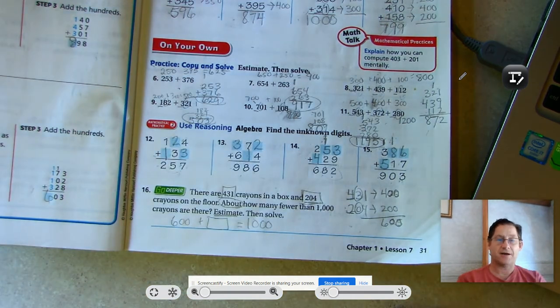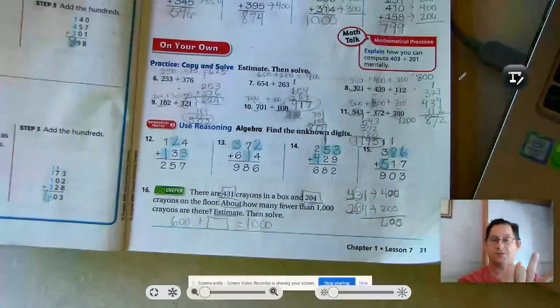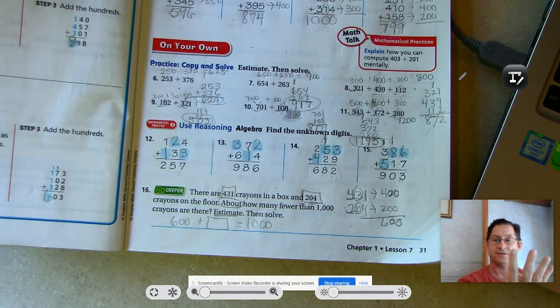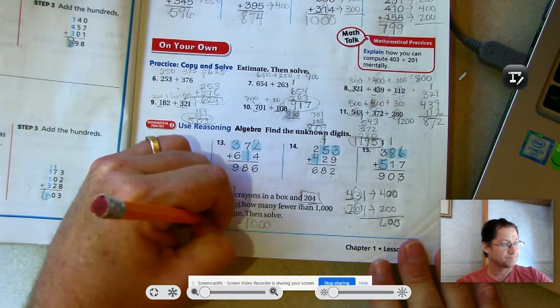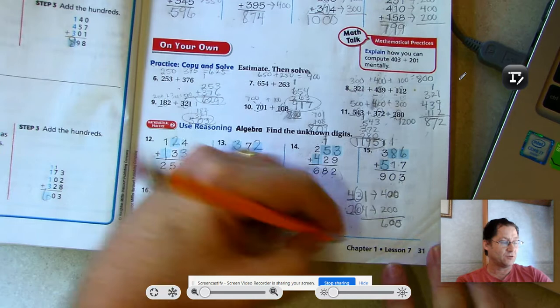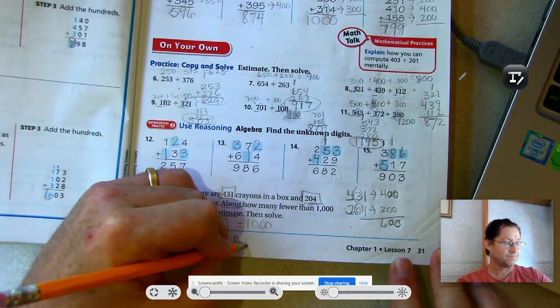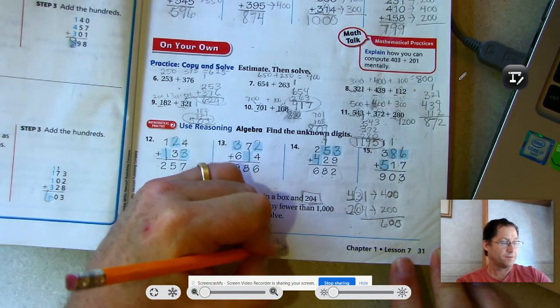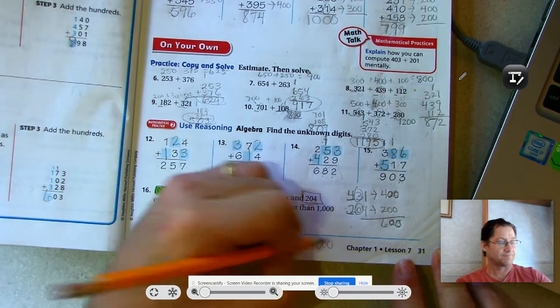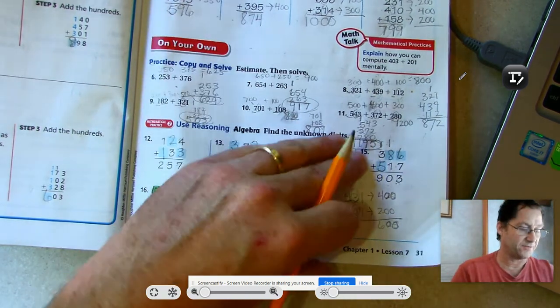In your head, imagine counting on from 600 by hundreds. 600, 700, 800, 900, 1,000. So 400. It's about 400 fewer than 1,000.